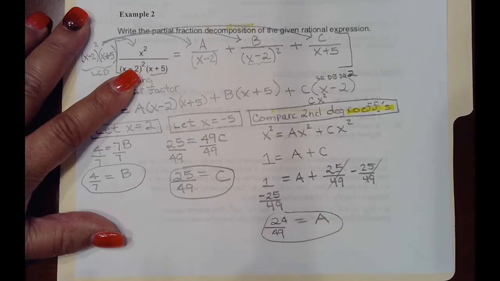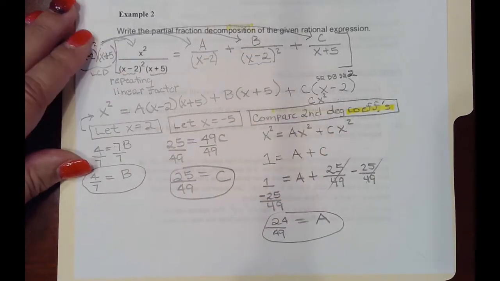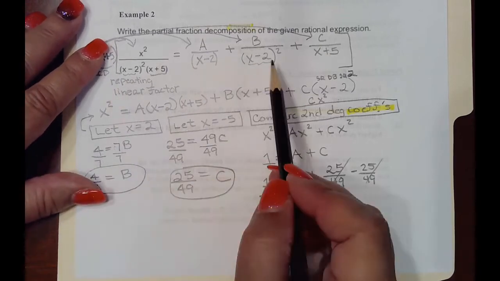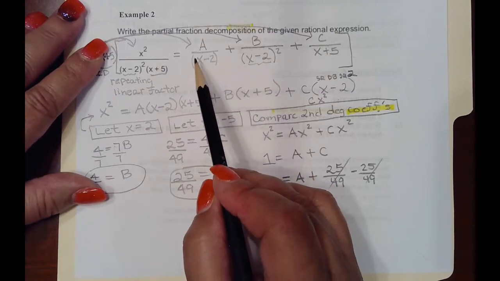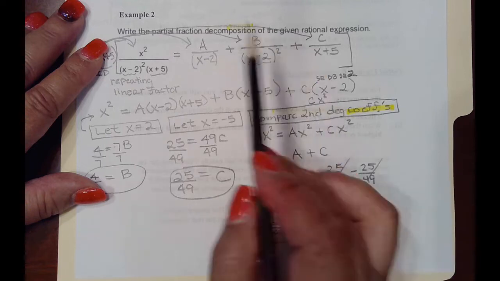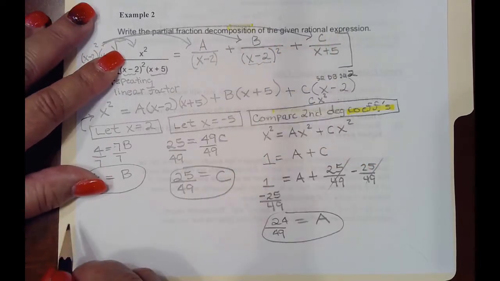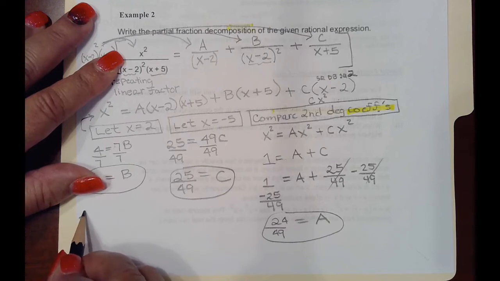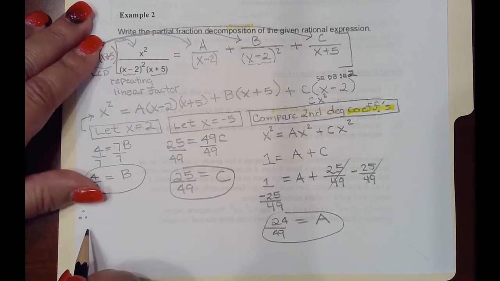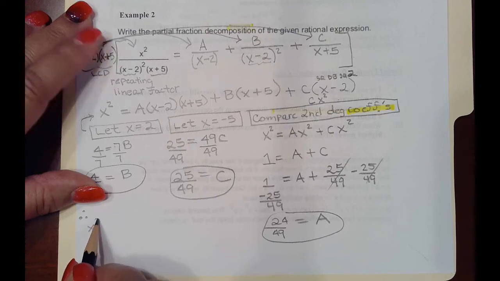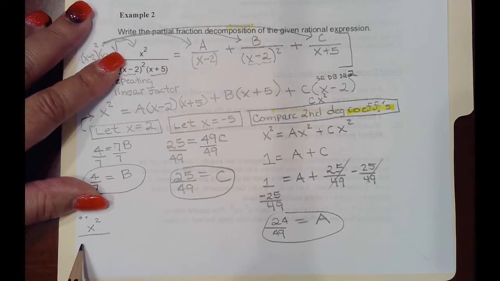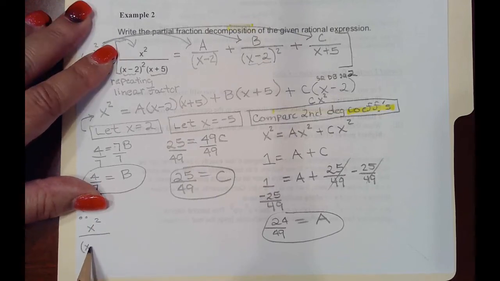Okay, we now have all three numerators, so in the end, we're going to rewrite this, giving each of these partial fractions with their numerators intact now that we found them. So, in the end, it is the fraction x squared over, let's see if I have enough room to write this, x minus 2 squared times x plus 5.